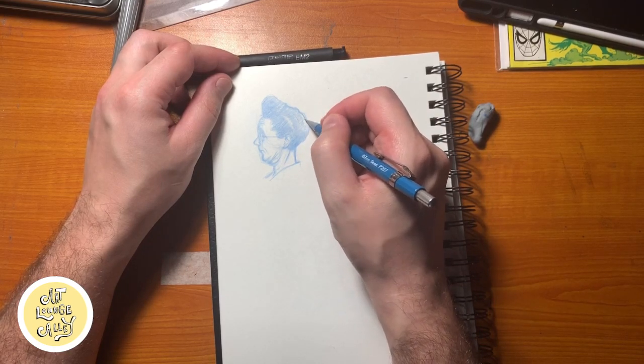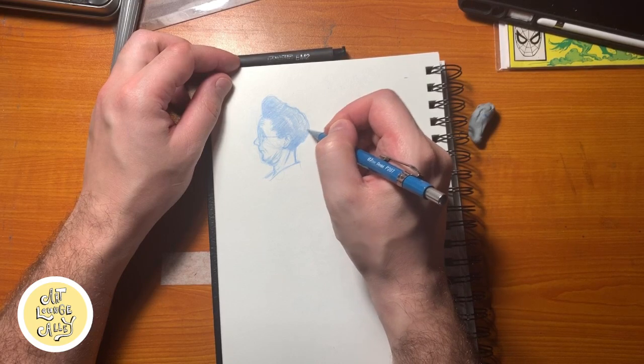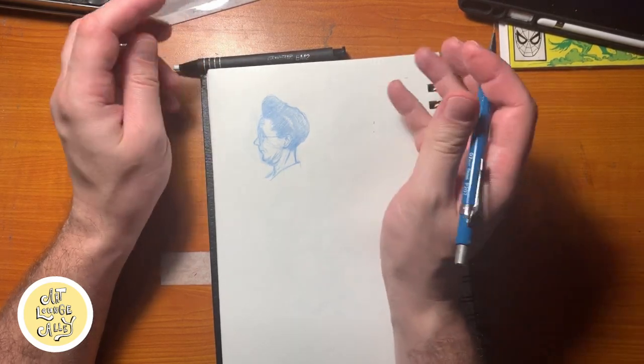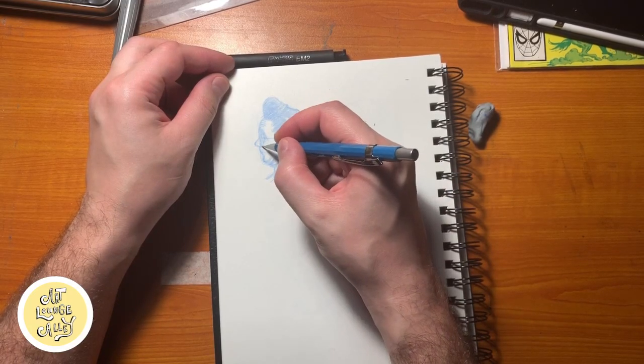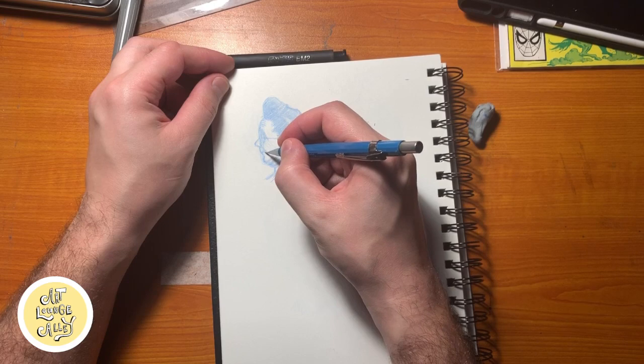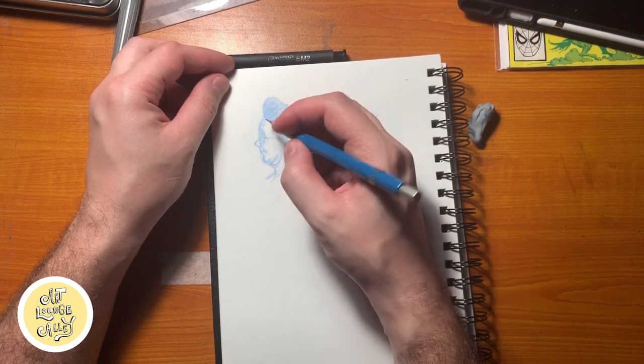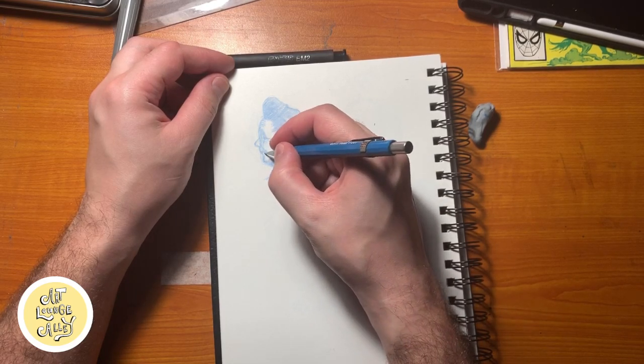So I'm not going to spend too much time on the inner workings of the hair. There's a couple of layers there. Again, just to give you an idea of what the model looks like, what I'm going to be working off of.